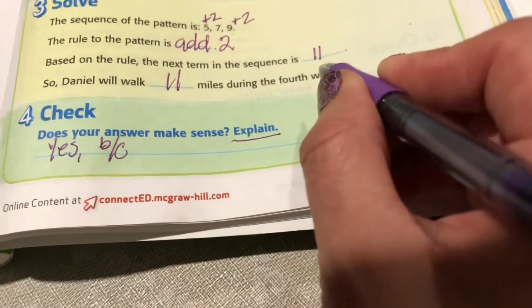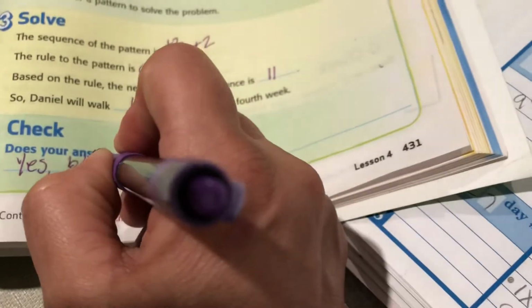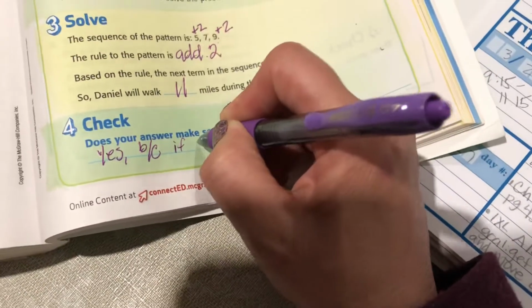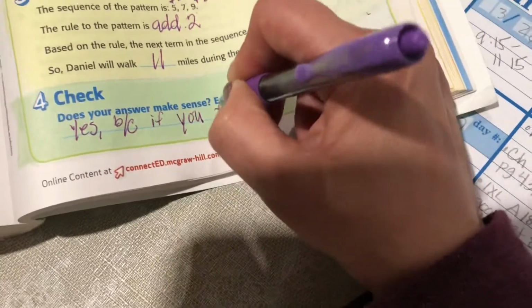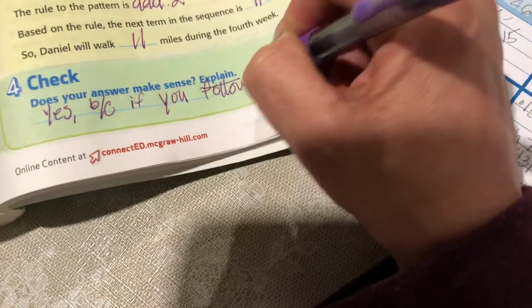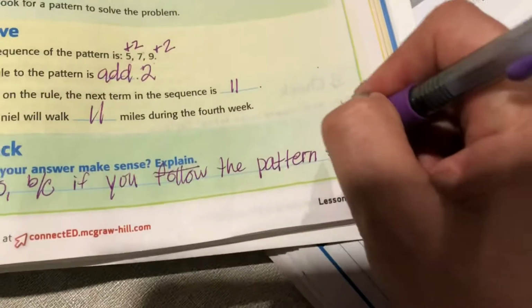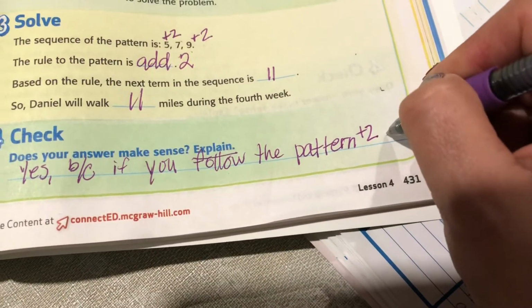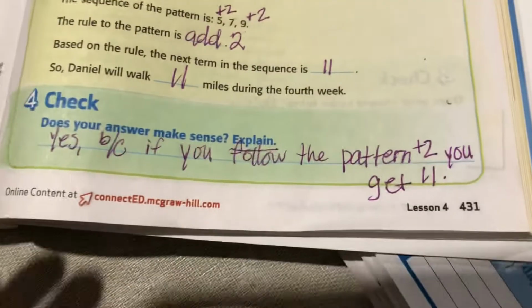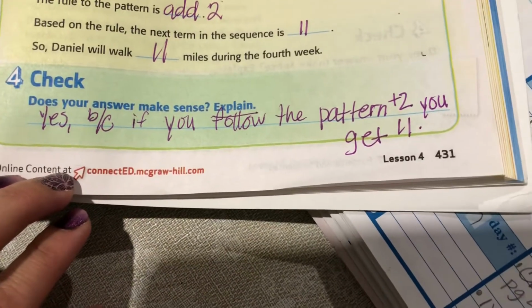Because if you follow the pattern plus 2, you get 11. Okay? All right, so again, if I'm going too fast, pause and finish writing that. Okay? All right, let's go to the next page, 430.